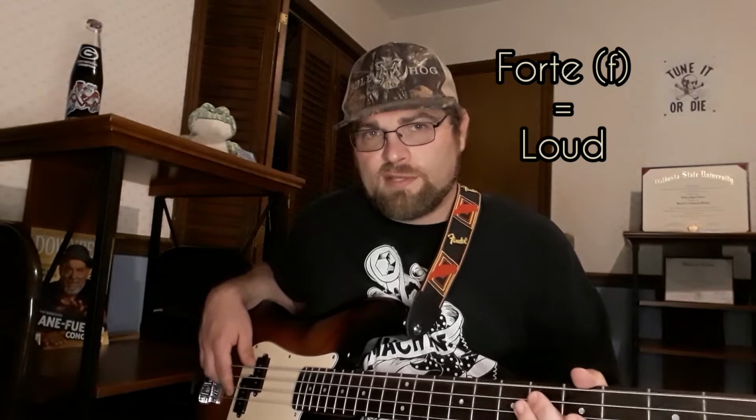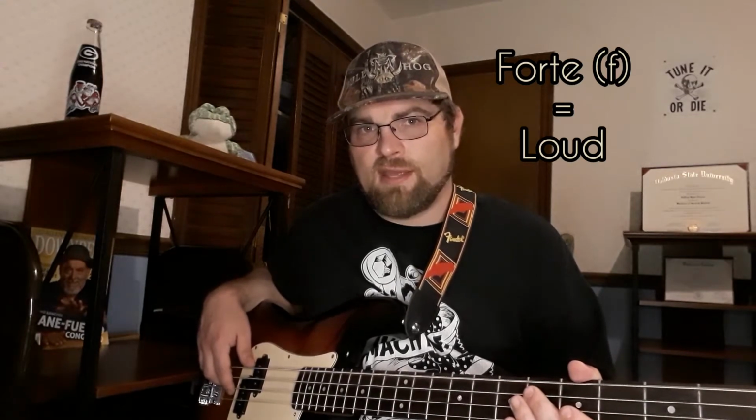One level up from that, we have piano, which is denoted by one lowercase p. It means soft. Up one from there, we have mezzo piano, which is denoted by a lowercase m and p. That roughly translates to moderately soft. Up one level from there, we have mezzo forte, which is denoted by a lowercase m and f. That means moderately loud. Up one level from there, we have forte, which is denoted by a lowercase f.